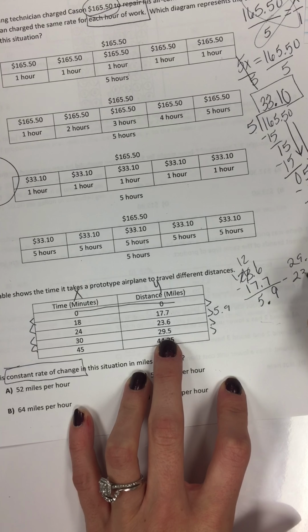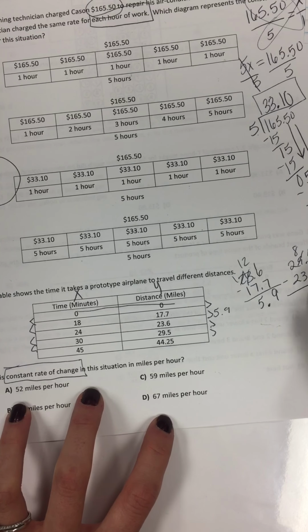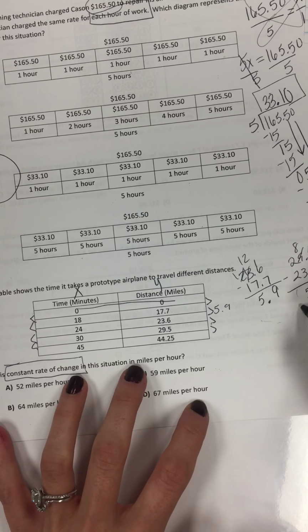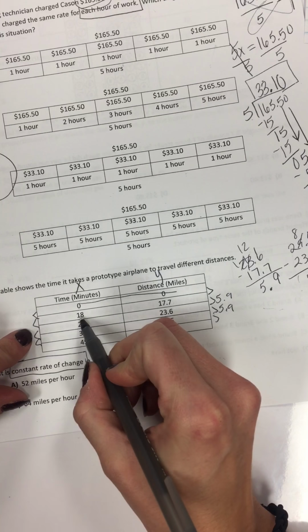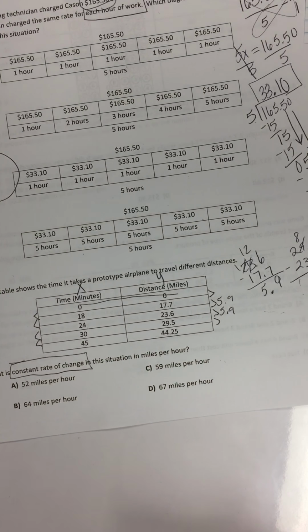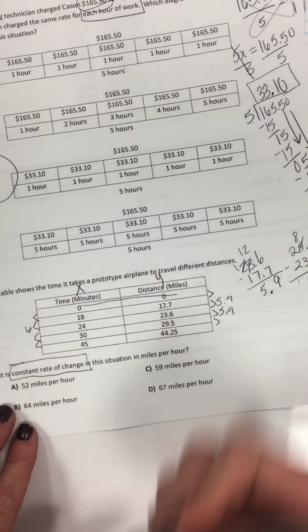And then just to see, 29.5 minus 23.6. And 0. So 5.9. So 5.9, 5.9. The change over here looks like 24, 30 to 24, 6.